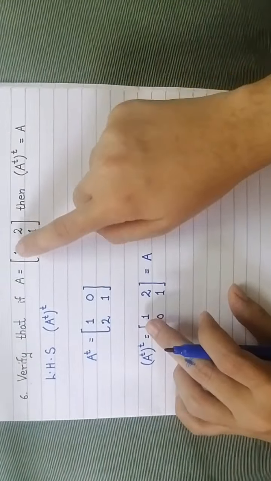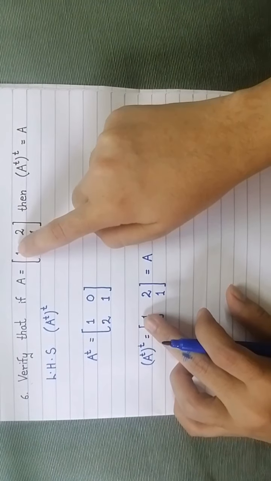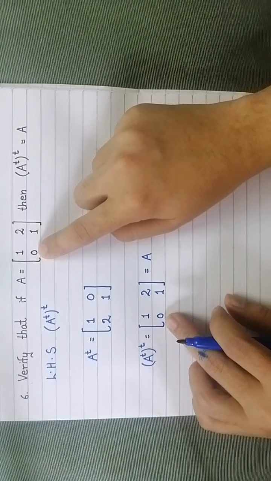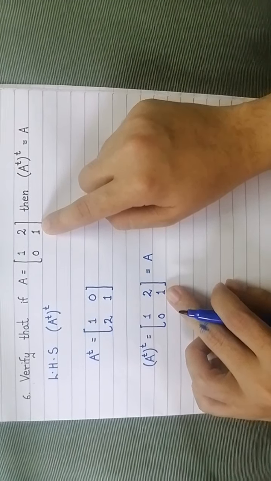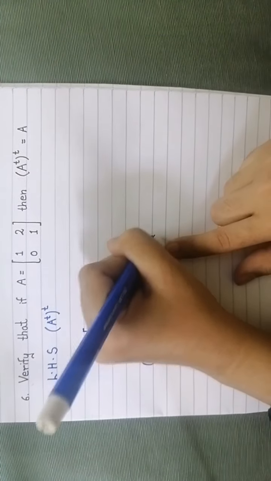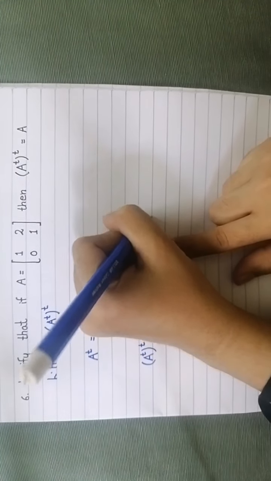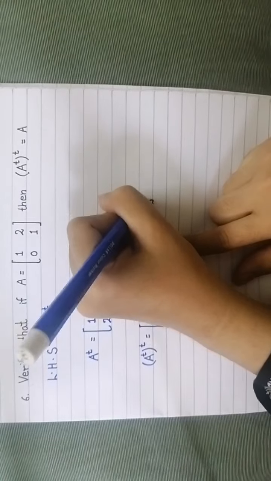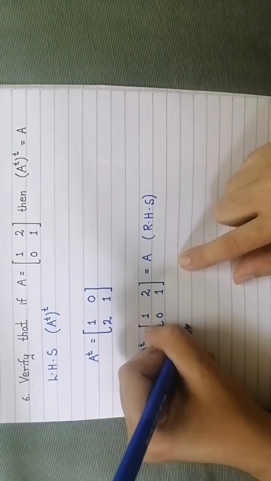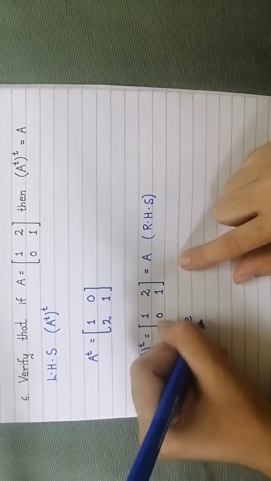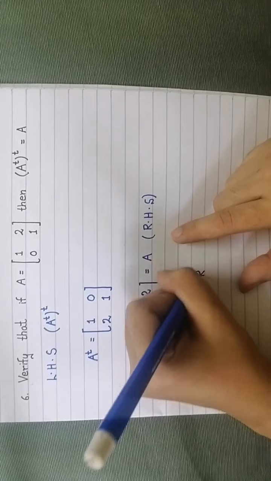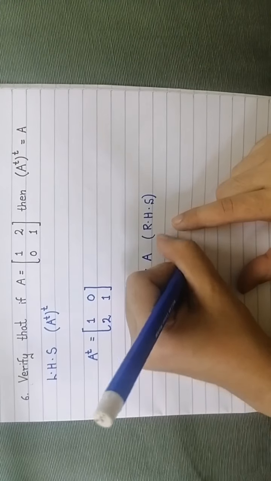Here we have 1 and 1, here we have 2 and 2, here we have 0 and 0, here we have 1 and 1. So this one is equal to A, which is our right hand side. Hence left hand side is equal to right hand side.